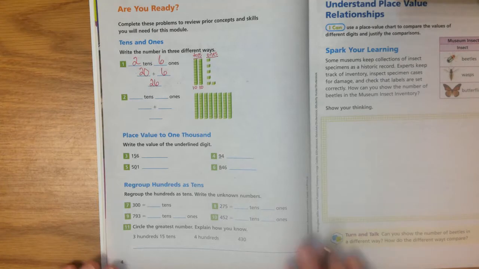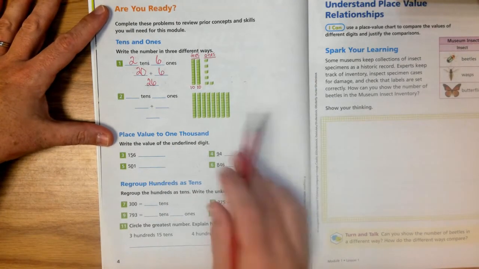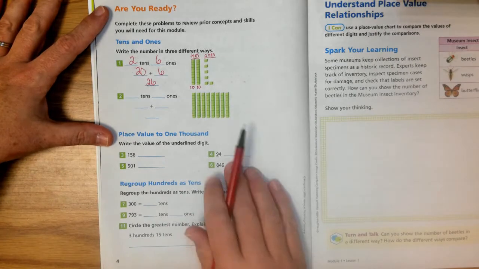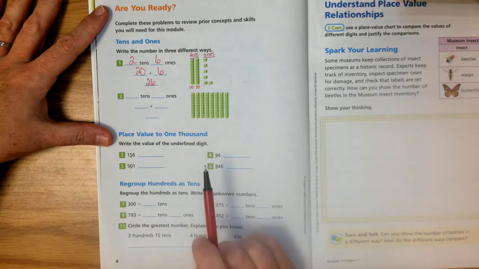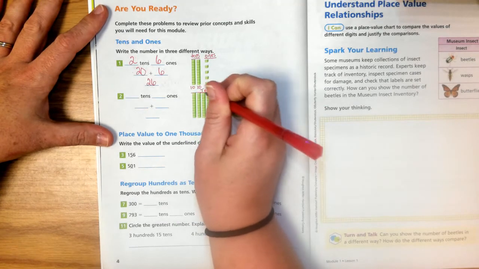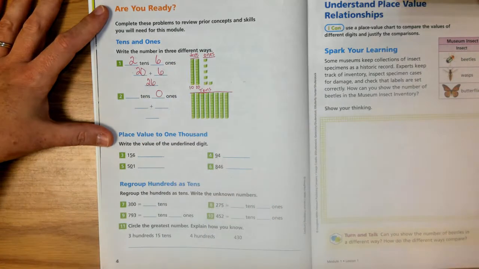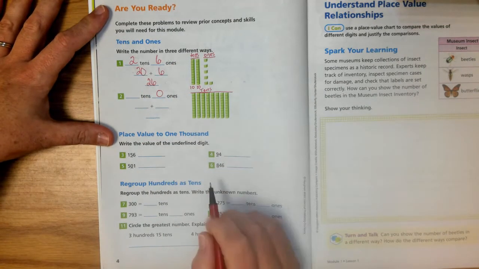Okay, so now if I look at my next problem, I notice I don't have anything in my ones place, right? There's no little cubes. So that means these are all in the tens place. So in my ones, I'm going to put a 0 because I don't have any. So how many tens do I have?